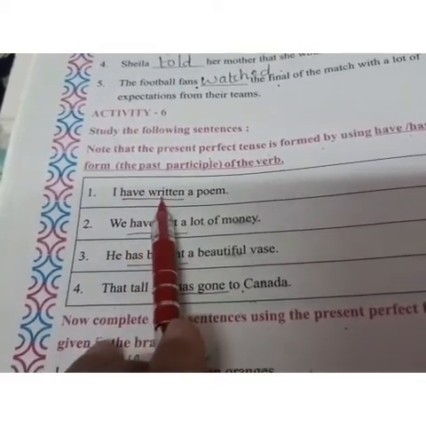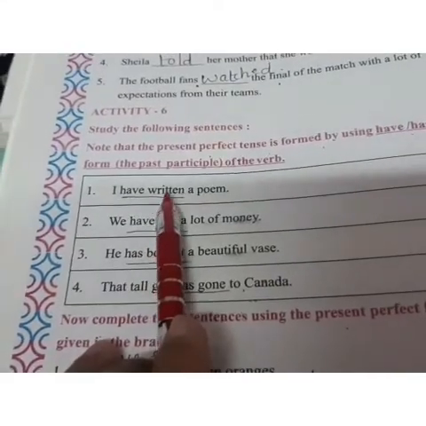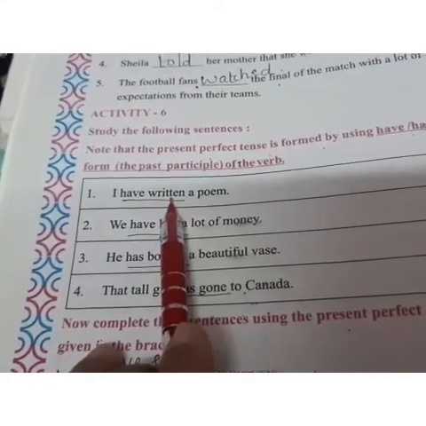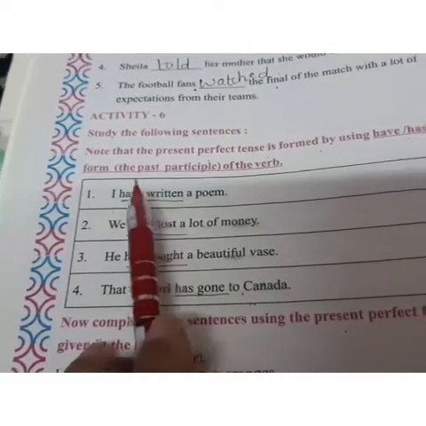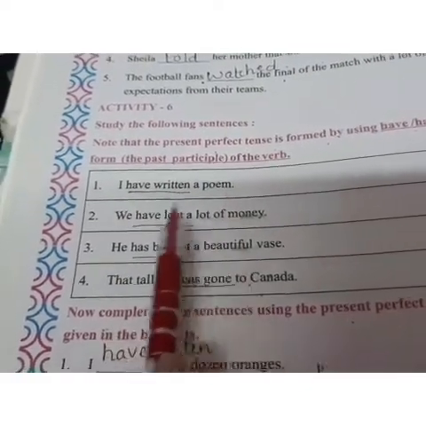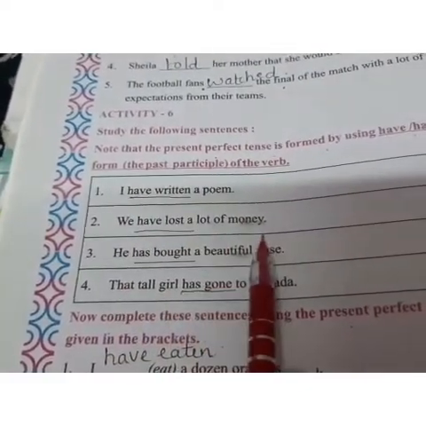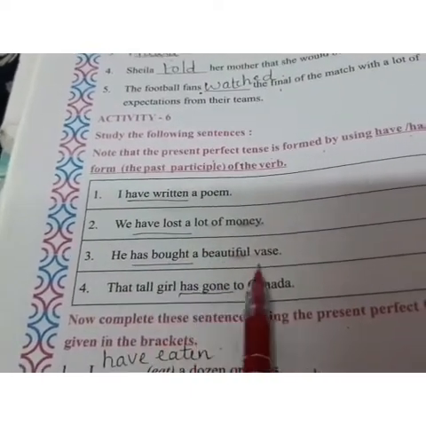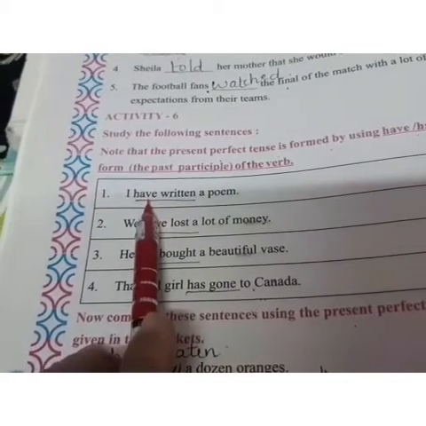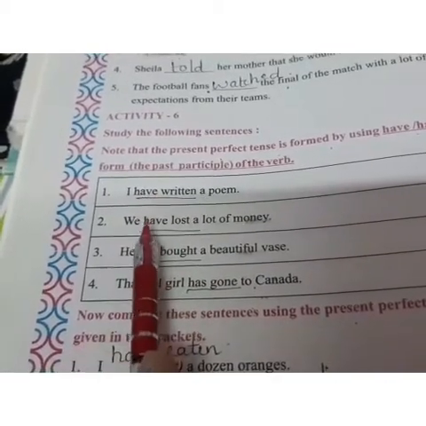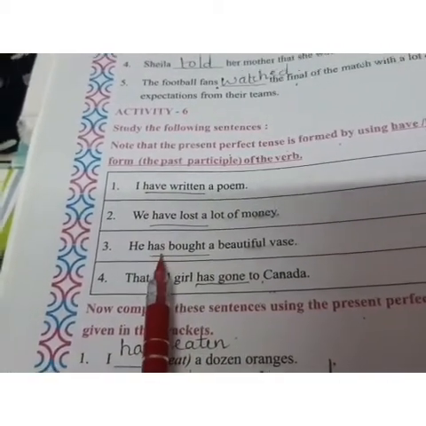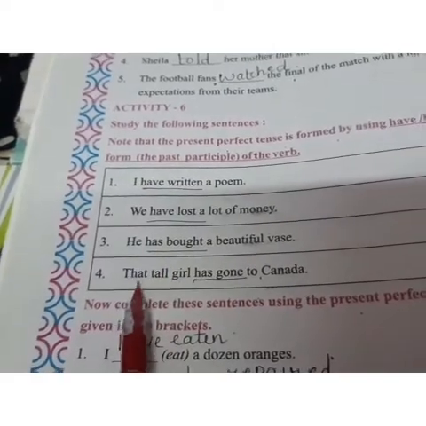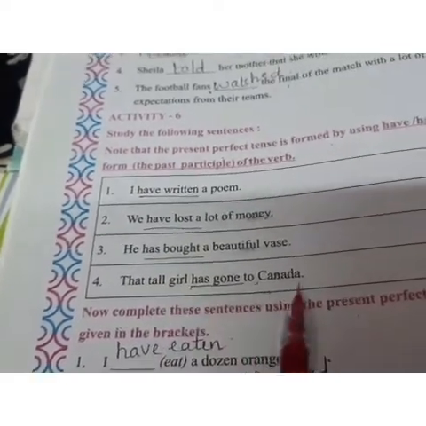Have और has के साथ past participle form of the verb हम use करके present perfect tense को बनाते हैं. I have written a poem. We have lost a lot of money. He has bought a beautiful vase. Now have का use आपको पता है, I के साथ have आता है और plurals के साथ have आता है, singular के साथ has आता है. That tall girl has gone to Canada.